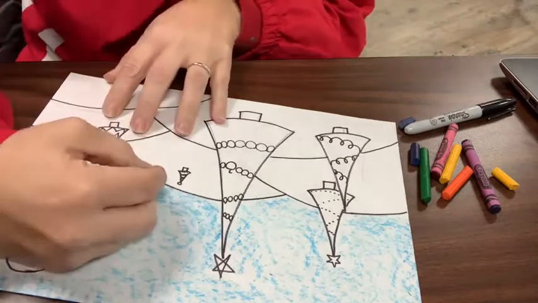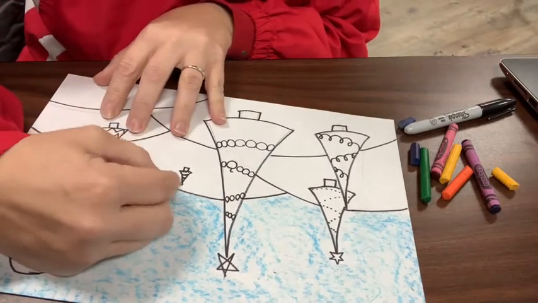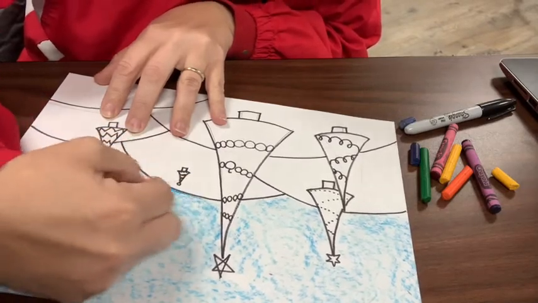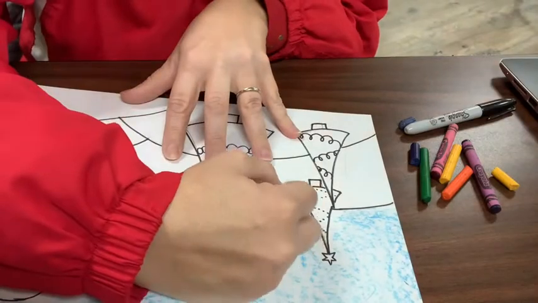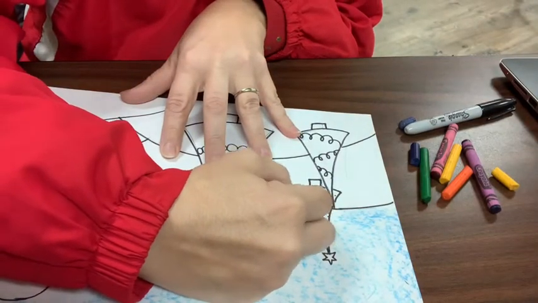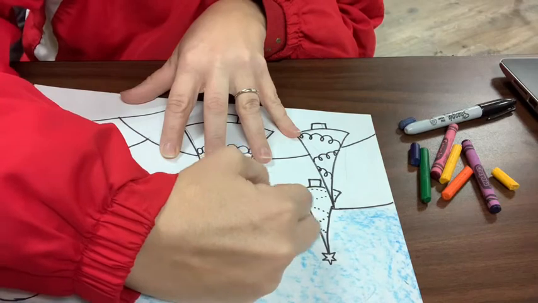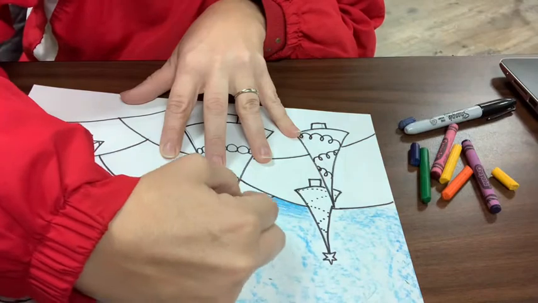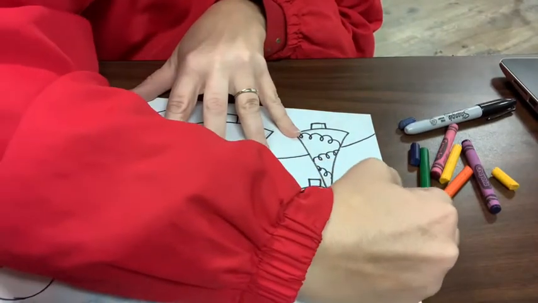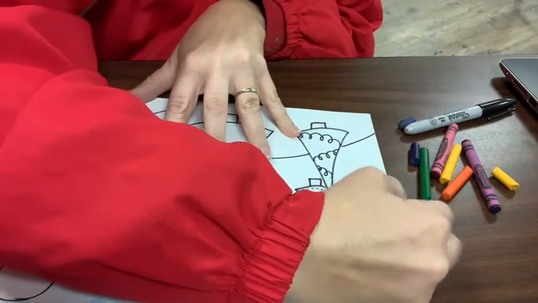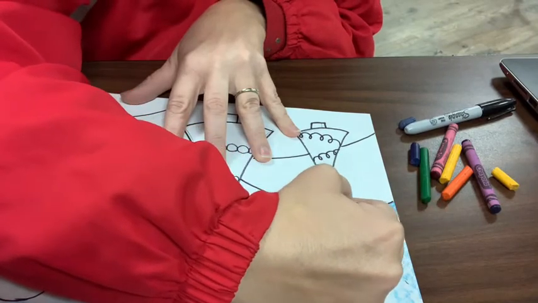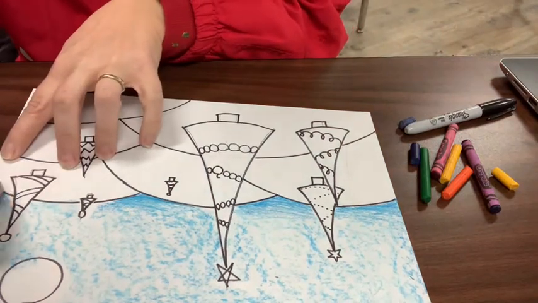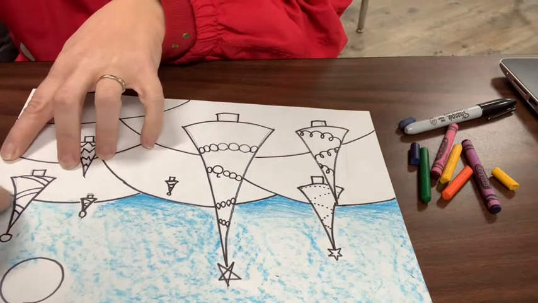Okay, so now I can come back in. I want the base a little bit darker. So now I'm not using the side of my crayon anymore. Now I'm coming in and I'm coloring, and I'm starting at those creases because I want where those lines meet, those edges of the hills, to be some of my darker areas. So notice I'm just going over those, pressing a little harder. I'm not scribbling, I'm coloring nice and evenly.